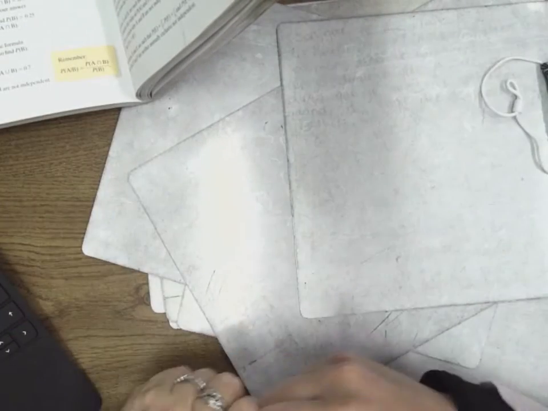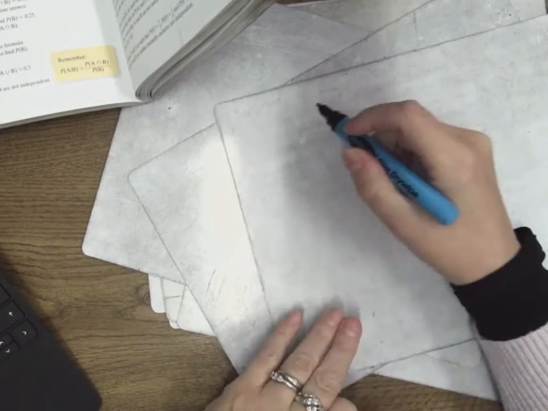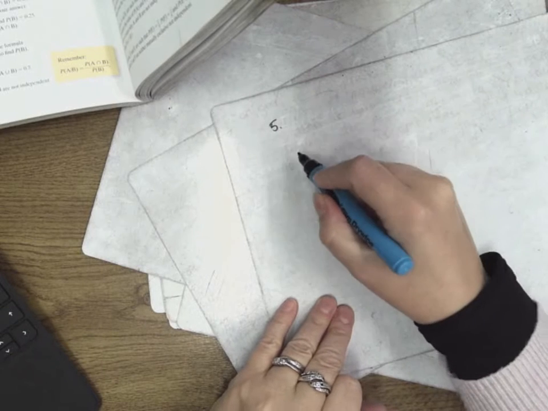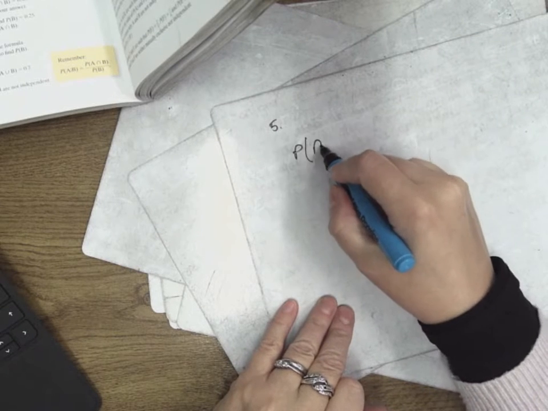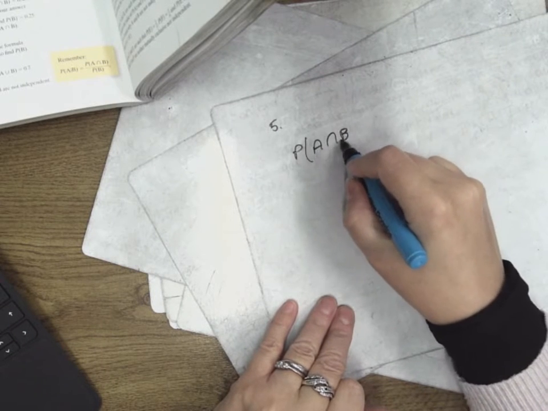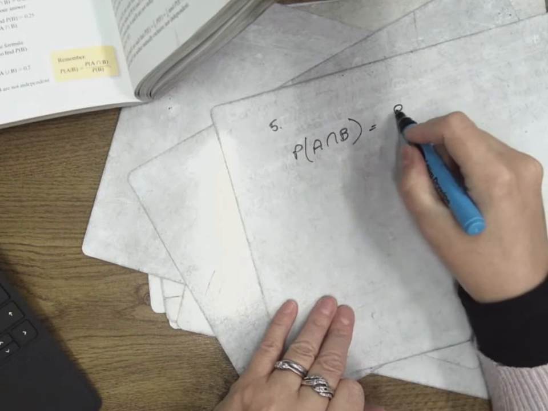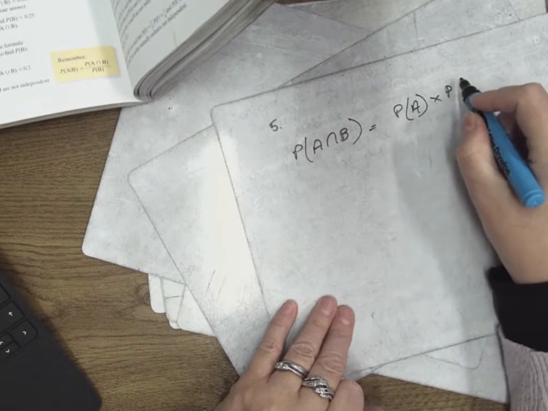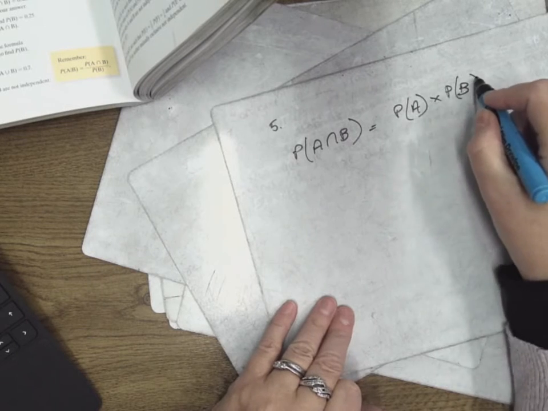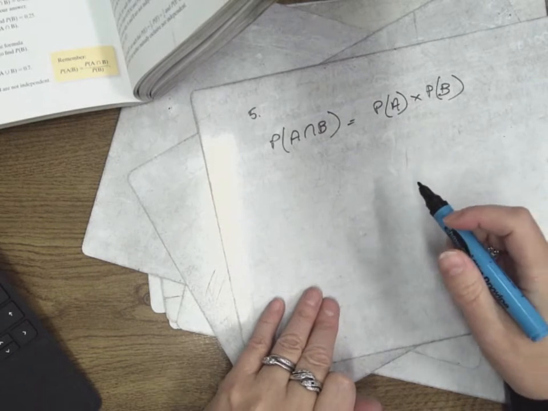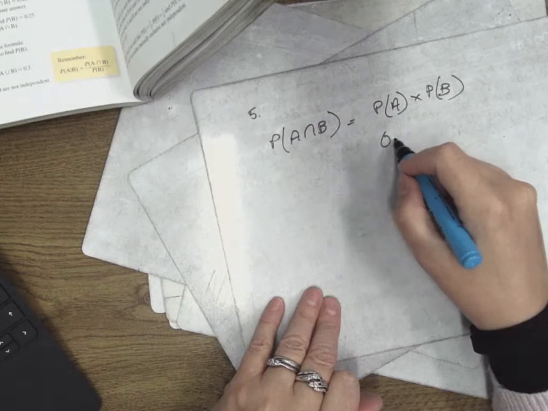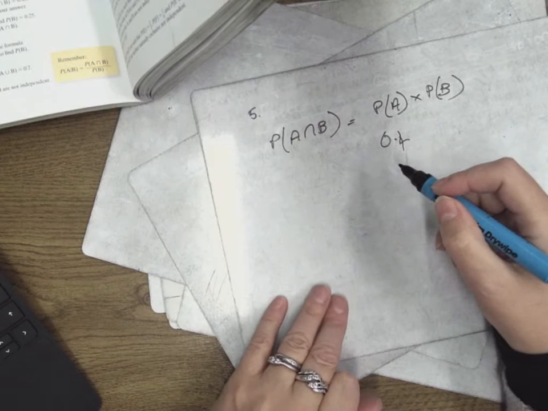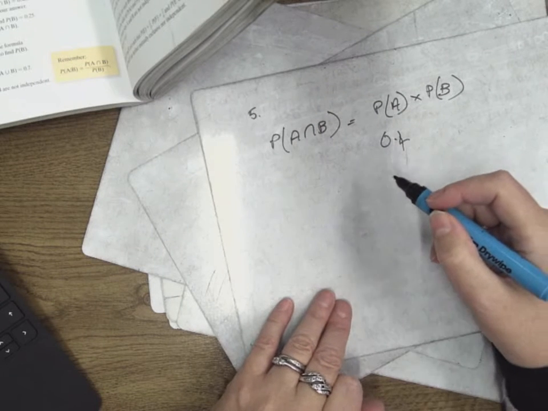Right, number 5, A and B are two independent events, so they're telling me they're independent. So that means the probability of A intersection B equals the probability of A multiplied by the probability of B. I know that is true because they told me they were independent events. Then it says the probability of A is 0.4 and the probability of A union B is 0.7.